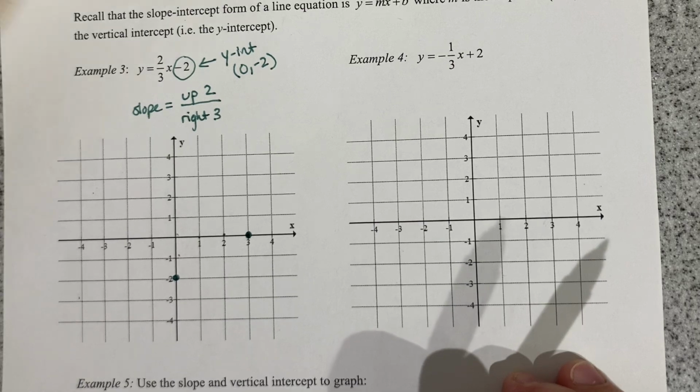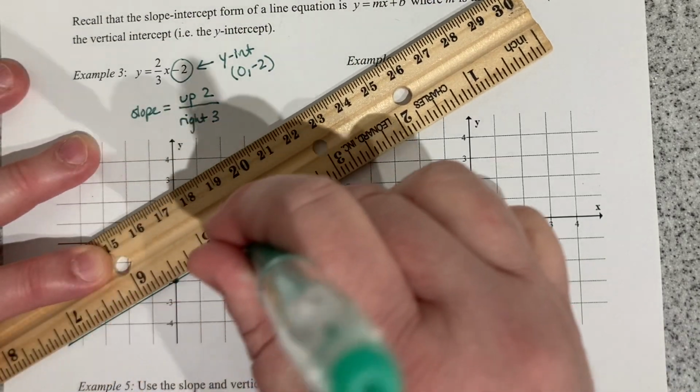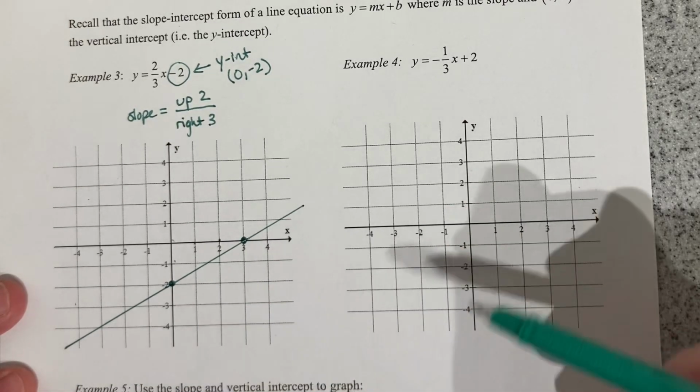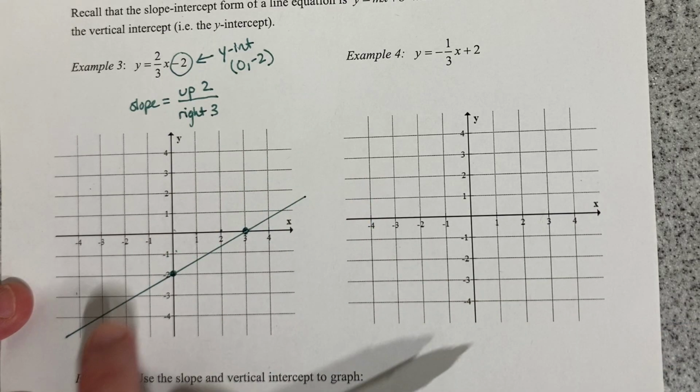And then we just connect these with a line. Make sure you're using a straight edge, even if it's just the side of a notebook or the side of your phone, right? Make it look decent and extend your lines to the ends of the axes. But that is this line.